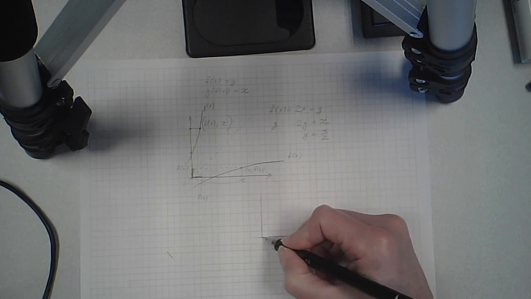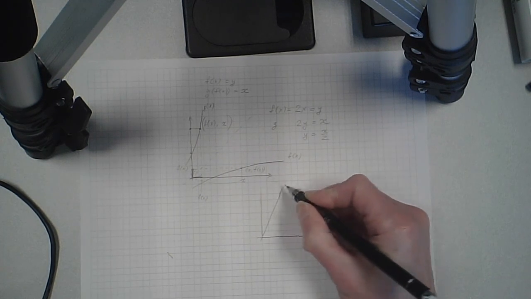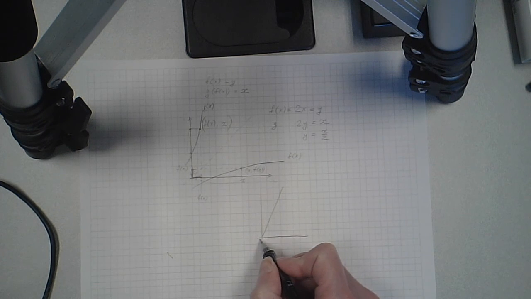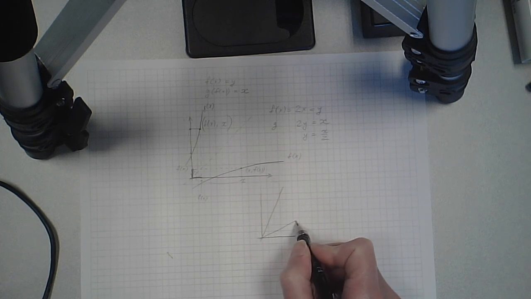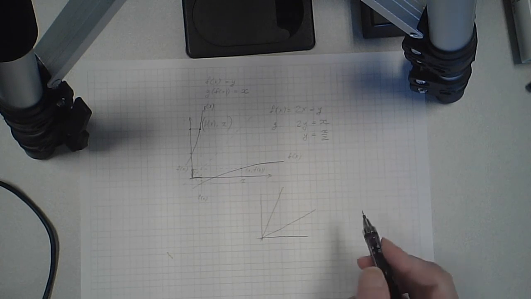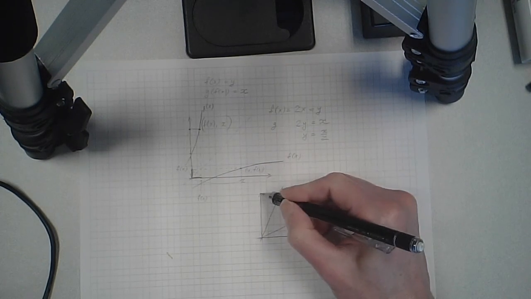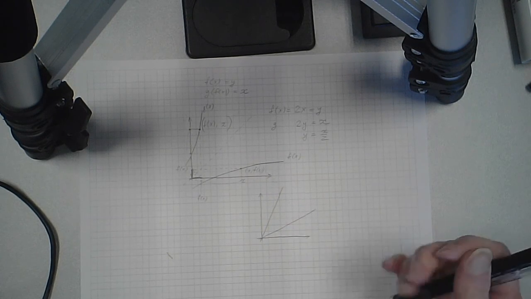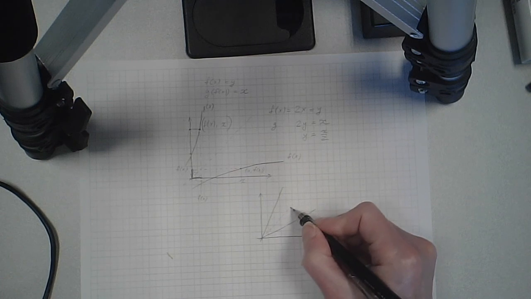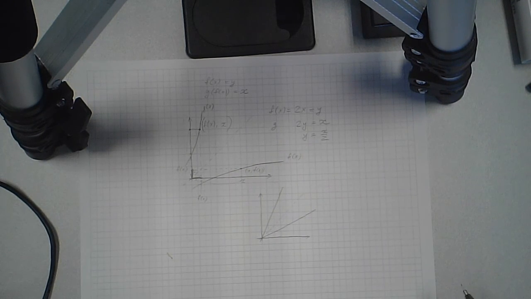2x is a line with a slope of 2. X over 2 is a line with a slope of 1/2. When you draw functions for 40 years, you become really good at drawing pretty lines. Look at that, they're symmetric actually. This is my line of symmetry. Everything worked out.